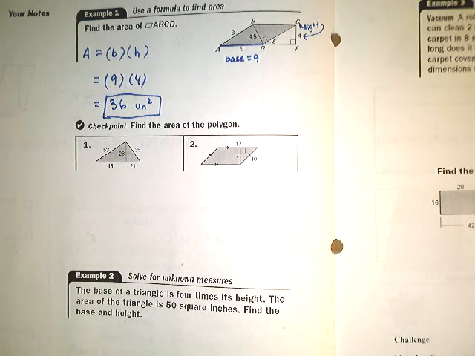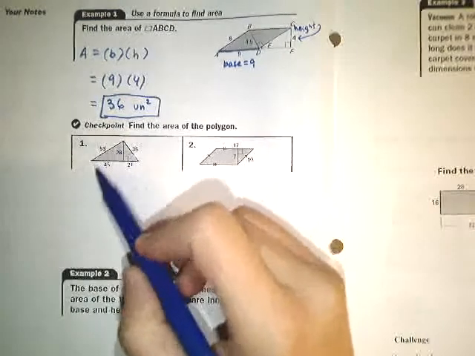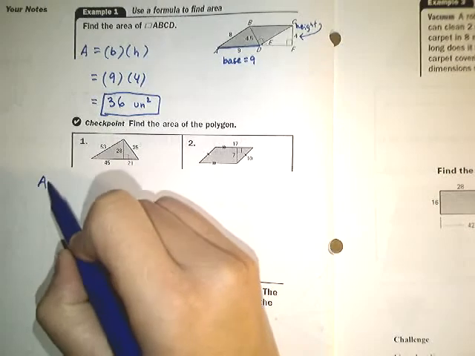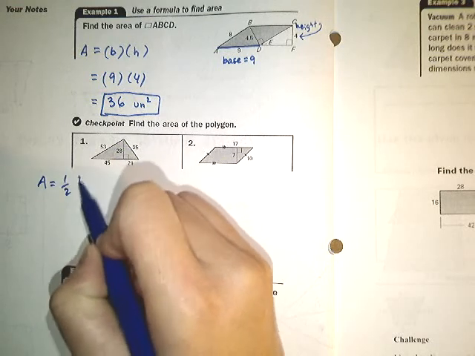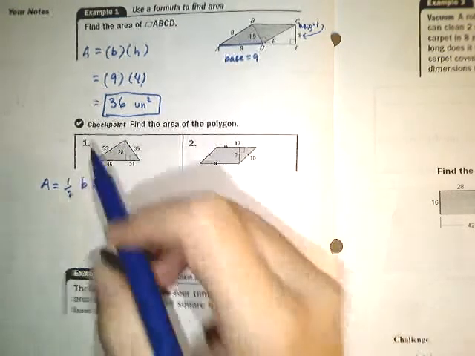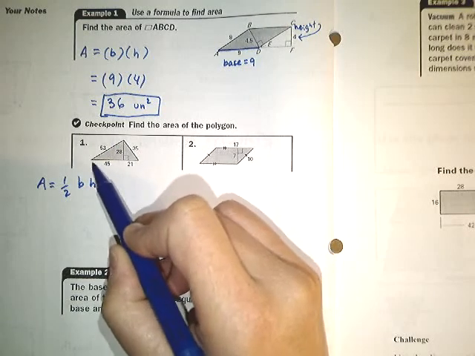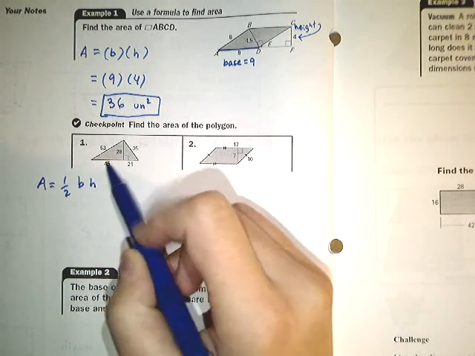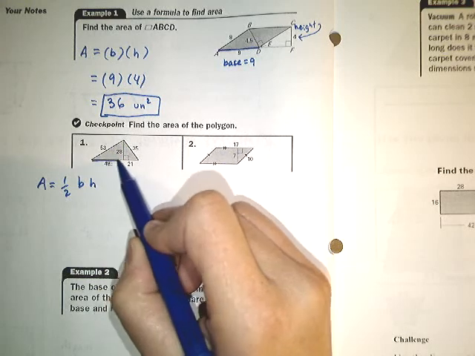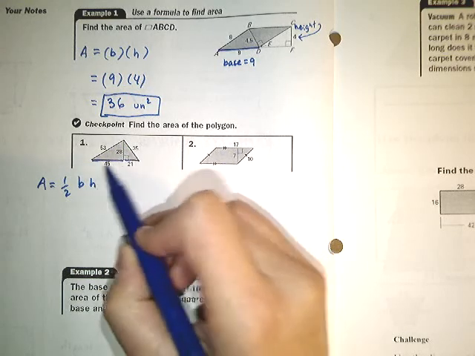Okay, find the area of the region. Well, this is a triangle. The formula for the area of a triangle is 1/2 times base times height. Well, this is the side that it's sitting on, so this is my base, and it's made up of two sections. It's got the 45 and then the 21.